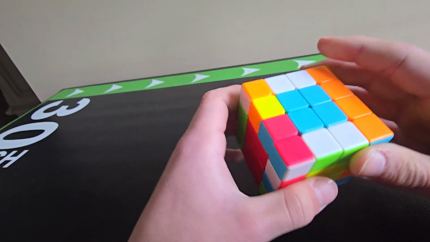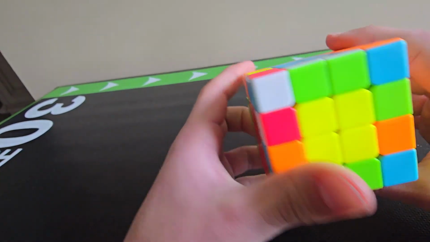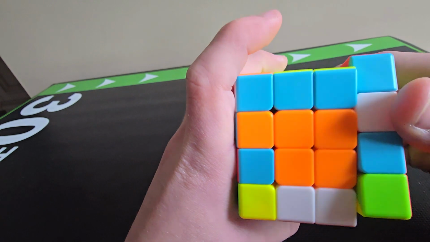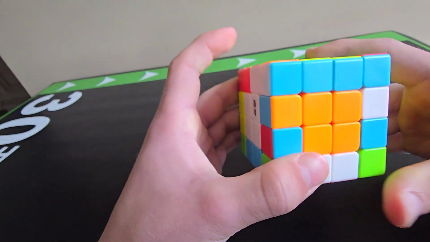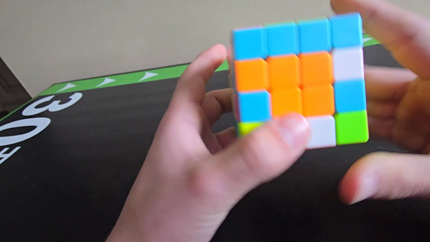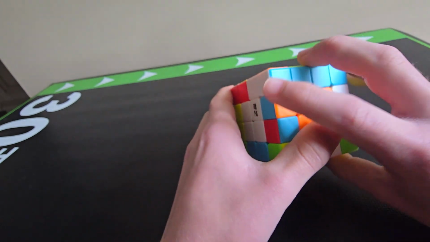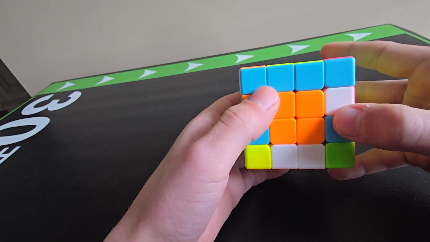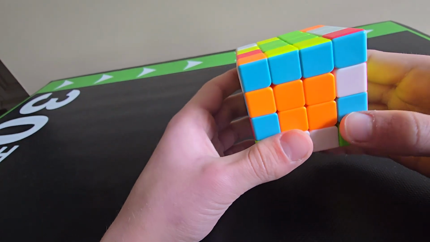And then we're gonna do another one. Let's look for some because there's not that many left. Okay, so we have orange and blue and orange and blue. Oh, they're already on the sides like that.